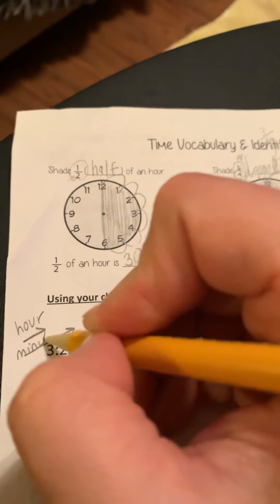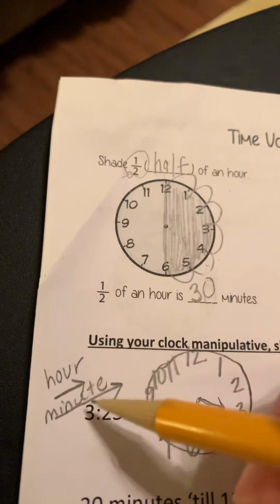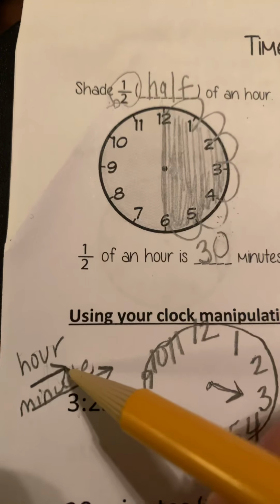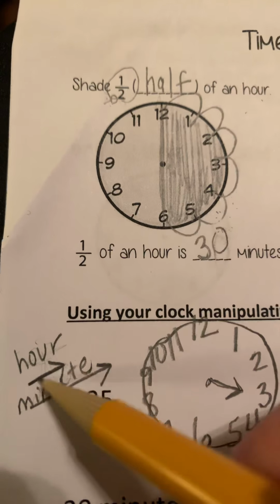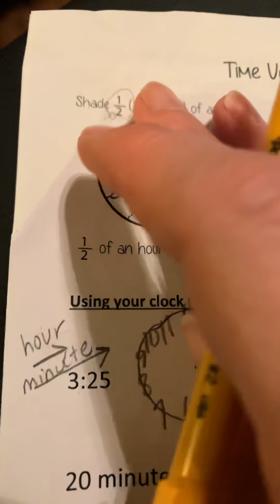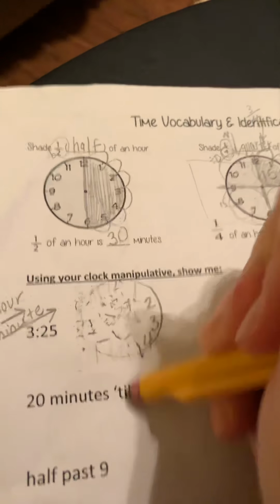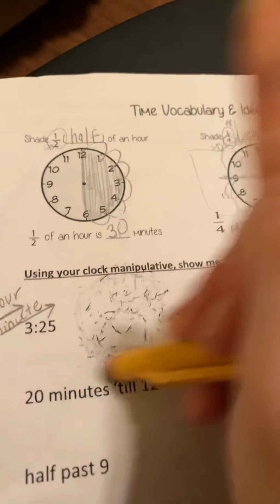Long word, long hand. So I think I'd get them maybe to just, you don't even have to draw the clock, just maybe draw the arrows. Shorter word, shorter hand. Longer word, longer hand. So actually I wouldn't even draw the clock. I would just remind them of that. And say, okay, I want y'all to show me 3:25 on your clock.